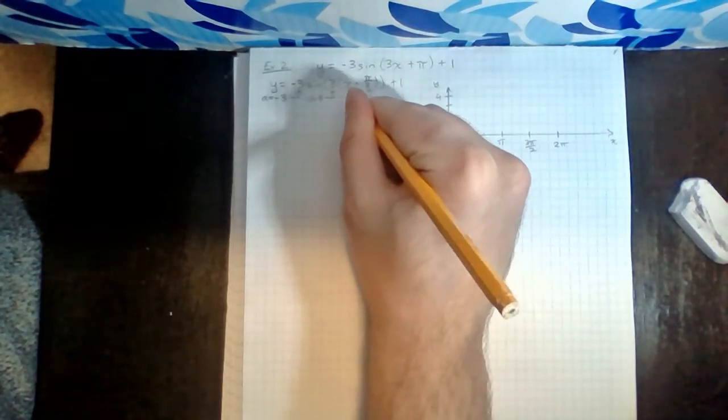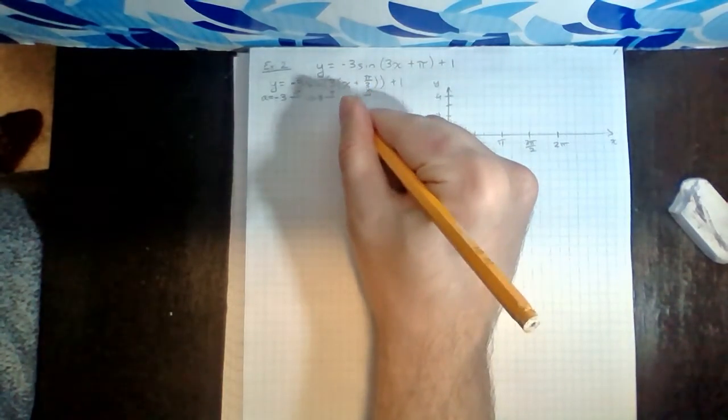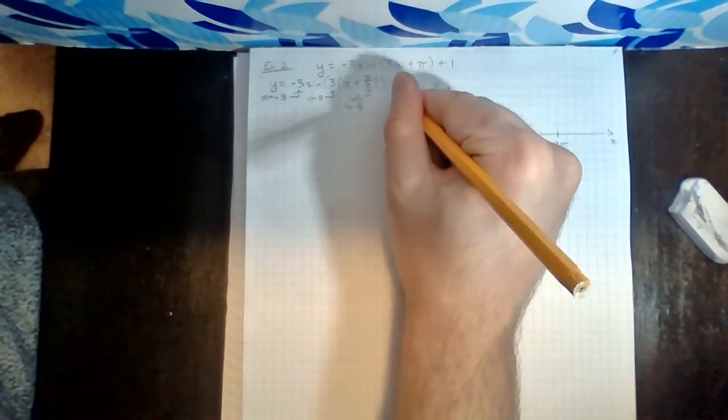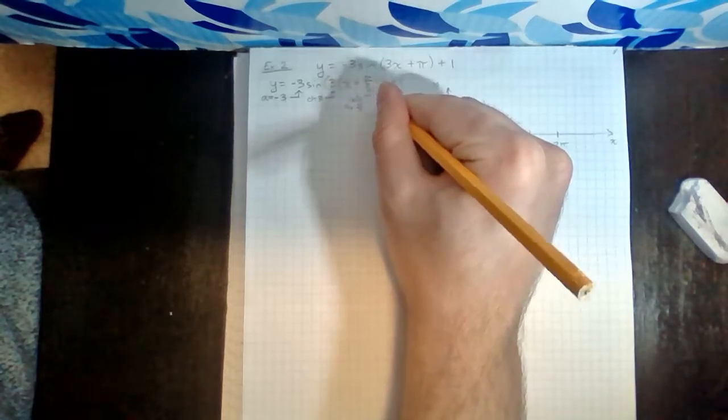We're going left by pi over 3 because we have a positive pi over 3 being added to our x. And the plus 1 at the end is telling us that we're shifting up by 1.